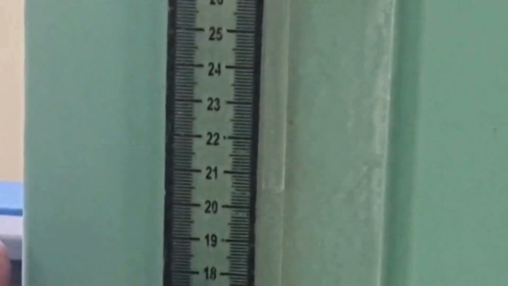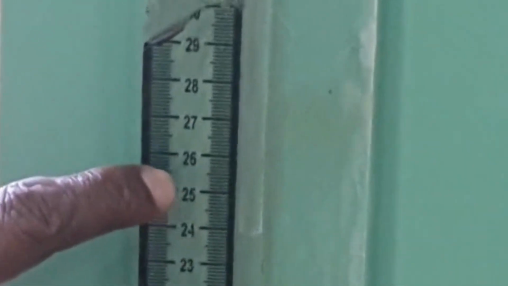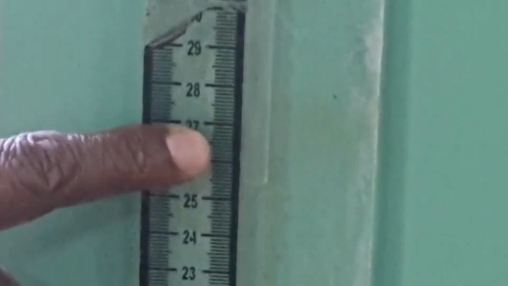After noting down the manometer readings, next we have to close the butterfly valve, and note down the time for the amount of water collected in the storage tank for 0.1 meter rise. You can start from anywhere. Here we are starting from 16 centimeter up to 26.